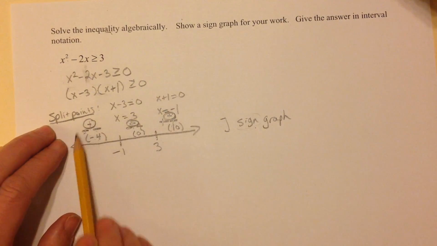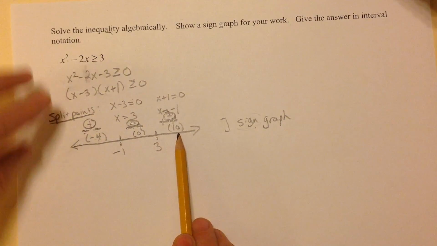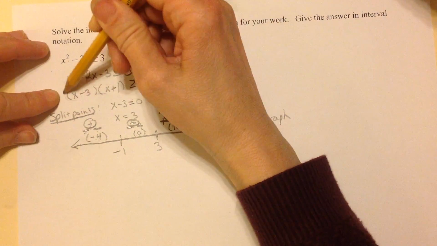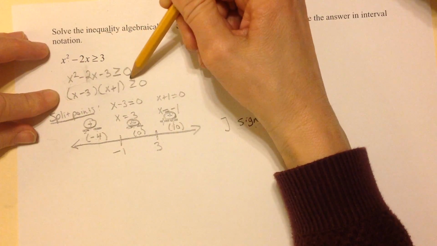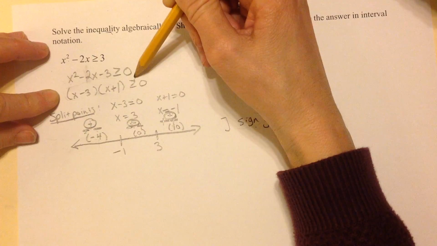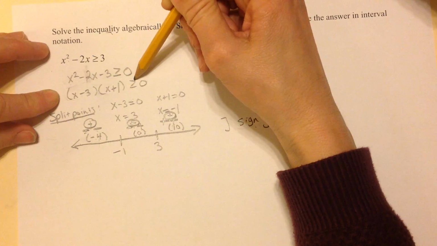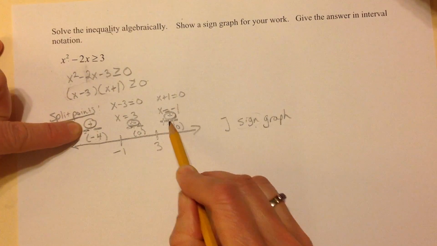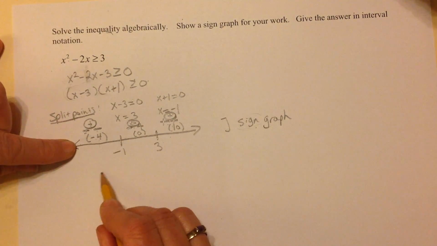Now, how do you use this to answer your problem? We want to know, when we plug into here, where do we get values that are greater than or equal to 0? You have to read the inequality. Because I want greater than or equal to 0, I want the positive regions. So I have two different regions here.